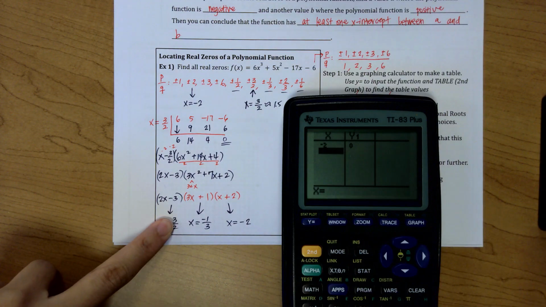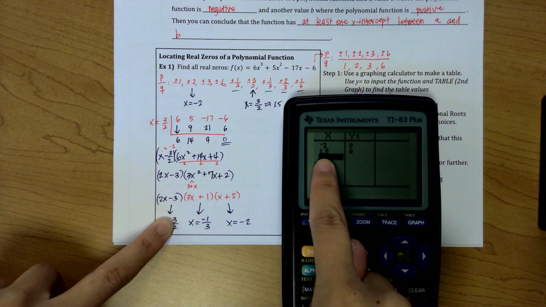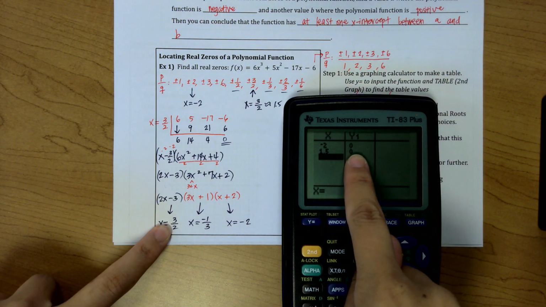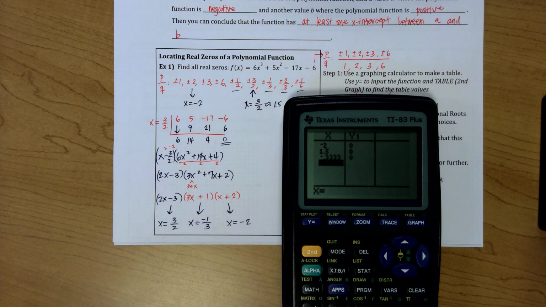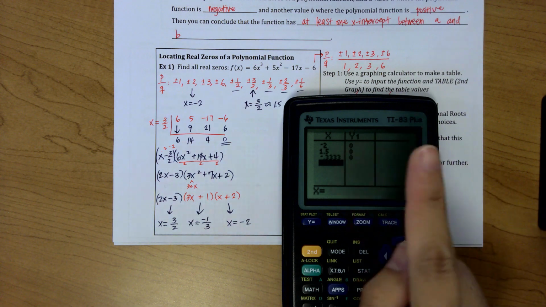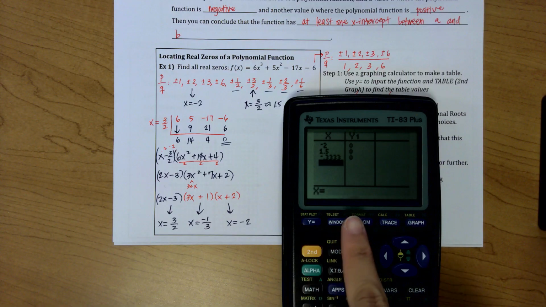So now let's do 3 over 2. 3 divided by 2. Changes it to a decimal, but we know it's an exact value. Look at that other 0. And then I have -1 divided by 3. And that's also 0.